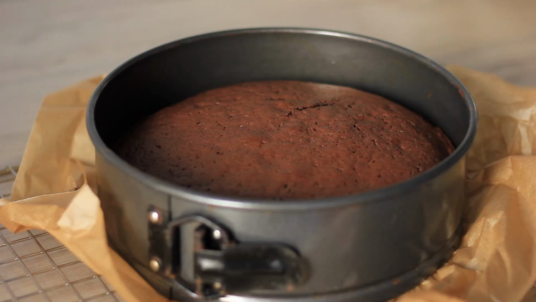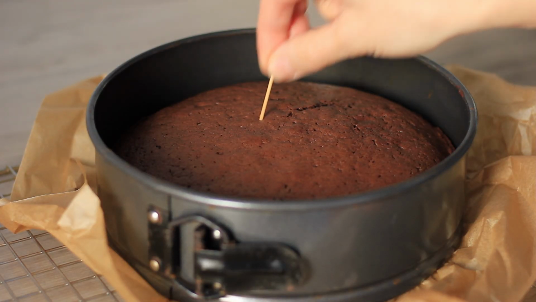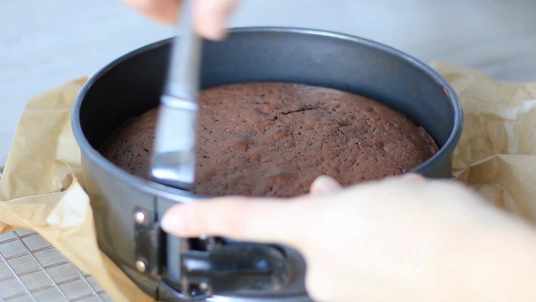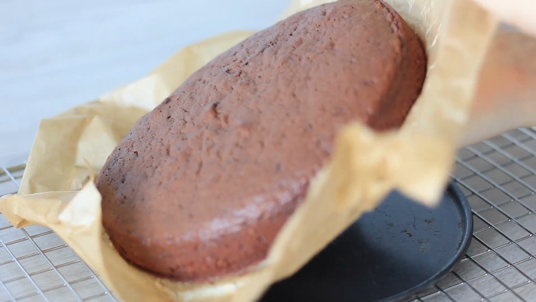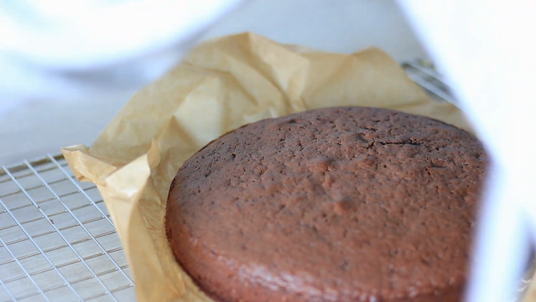Before you remove the cake base from the oven, you want to test with a wooden skewer that it's baked through. Then allow it to cool for about 15 minutes in the cake tin, after which you want to remove it from the cake tin and allow it to cool completely on a cooling rack.